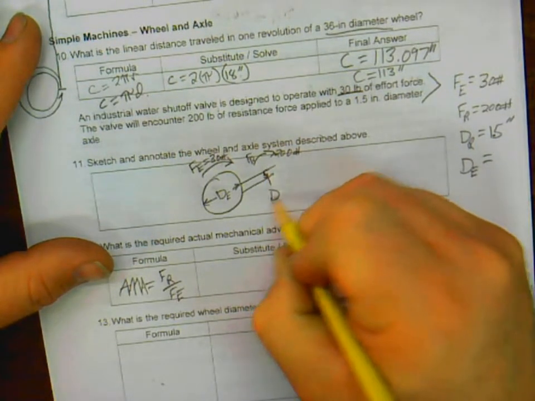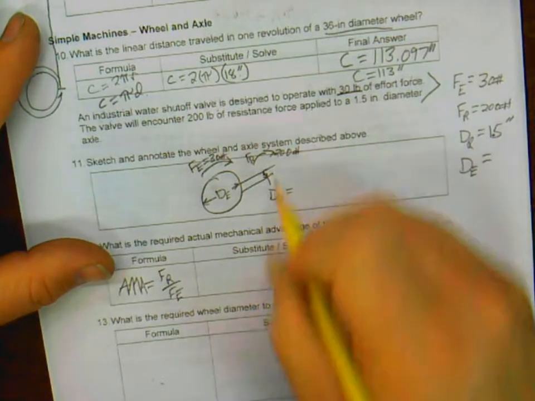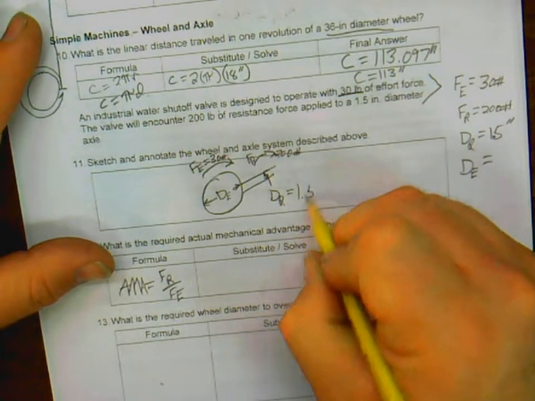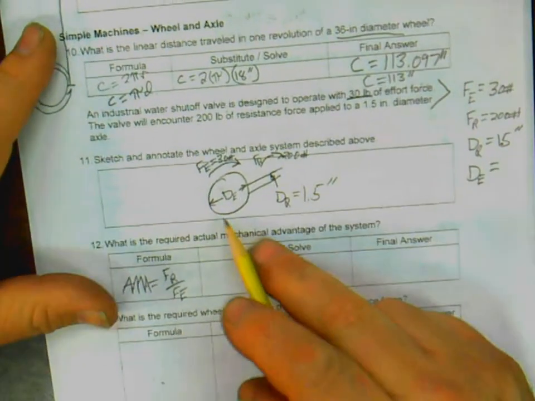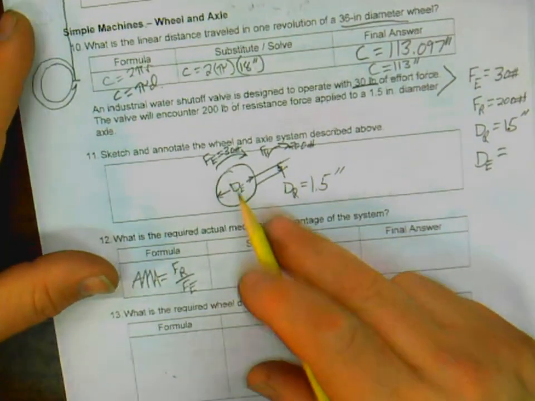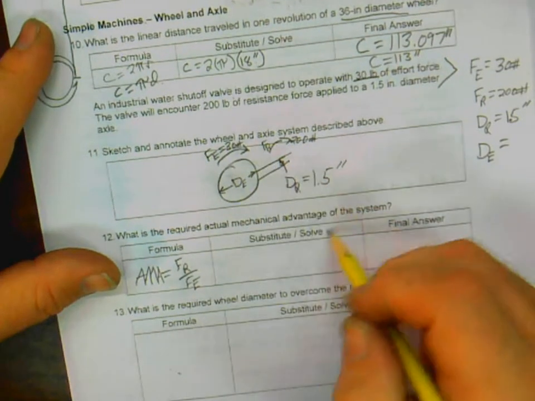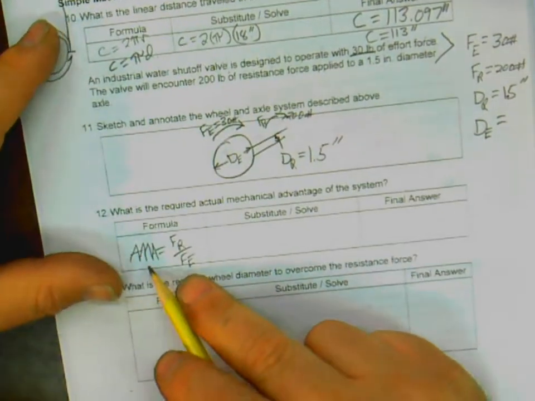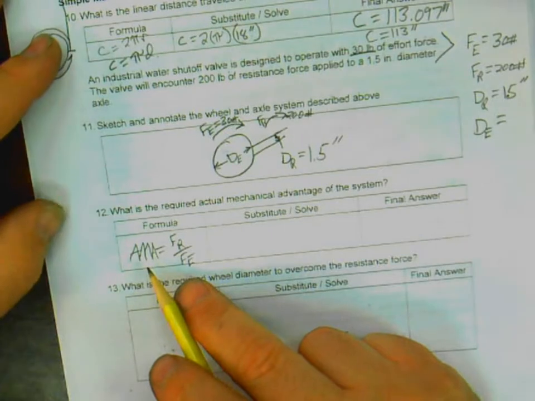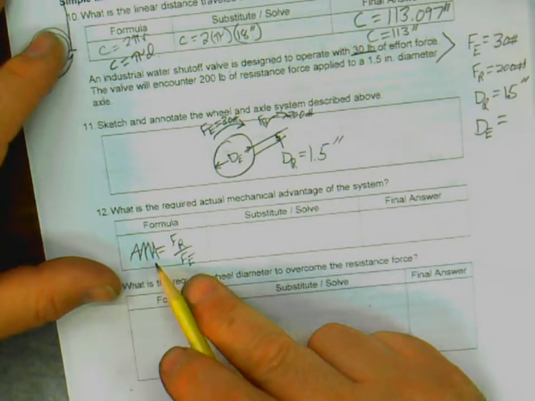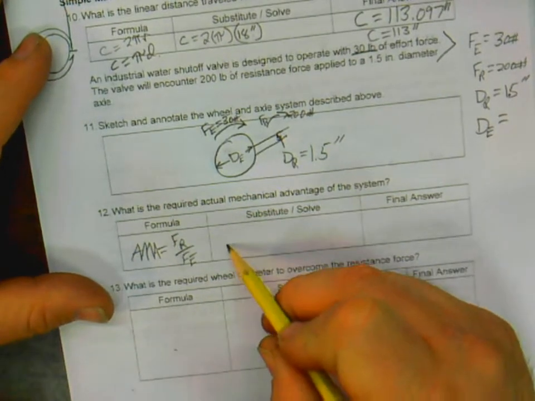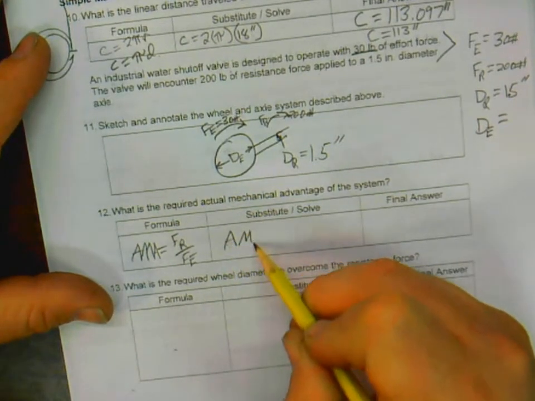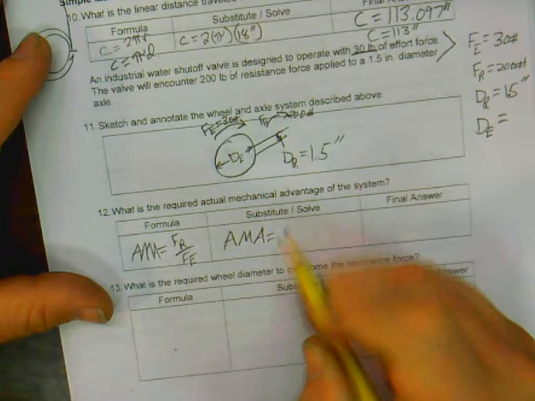So coming down, what's the required actual mechanical advantage? AMA equals FR over FE. We simply substitute here. AMA equals, FR is 200 pounds. Our FE is 30 pounds. Again, make sure you are including your units, because that way you know that the units here, when you divide 200 pounds by 30 pounds, the units cancel out as well.